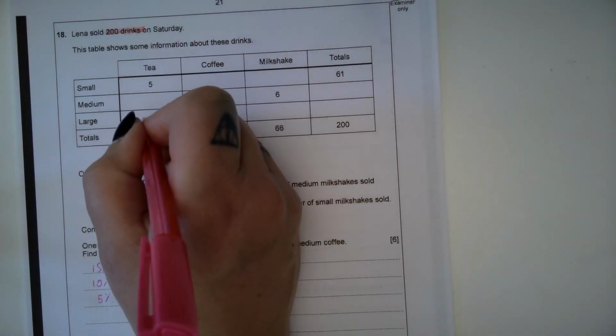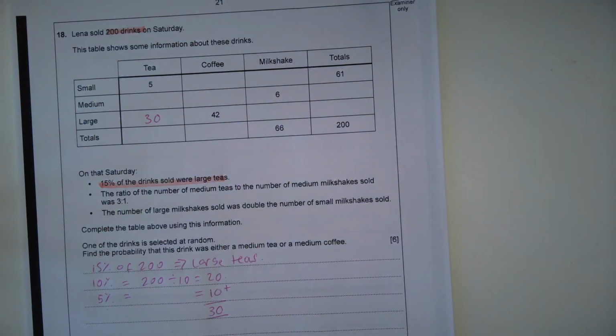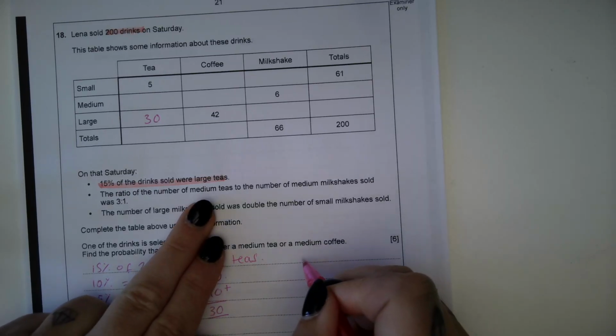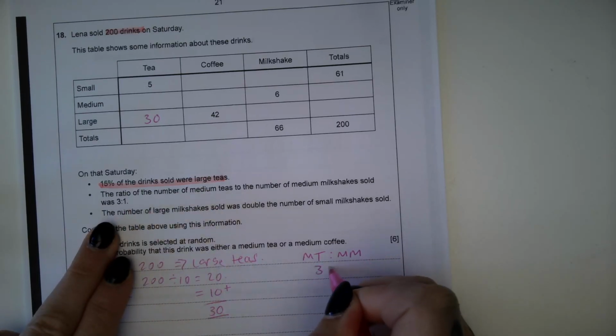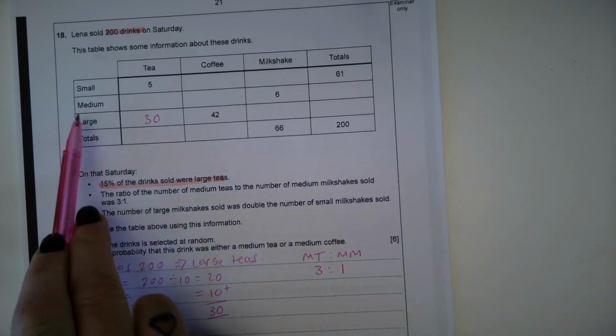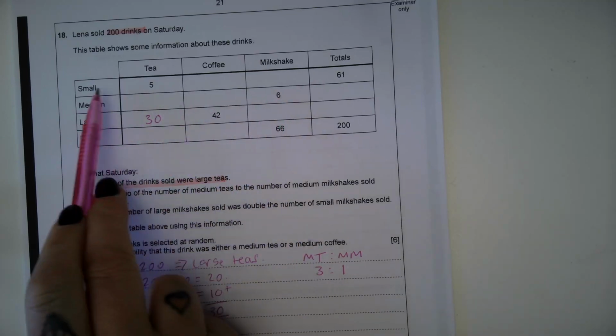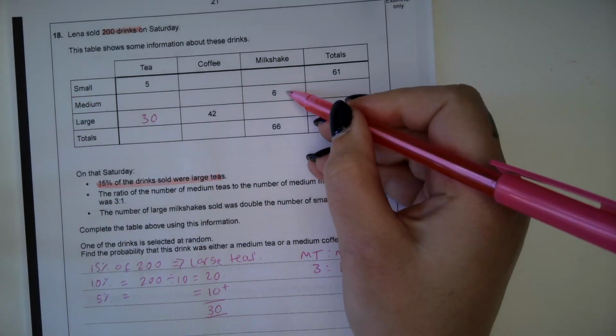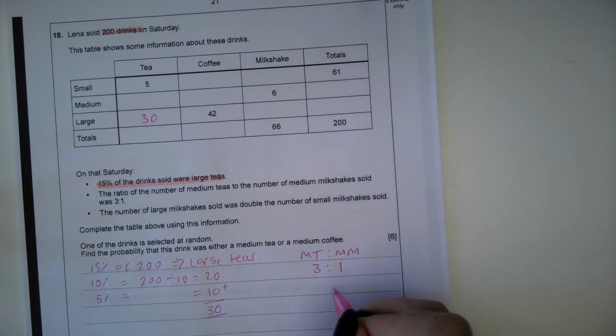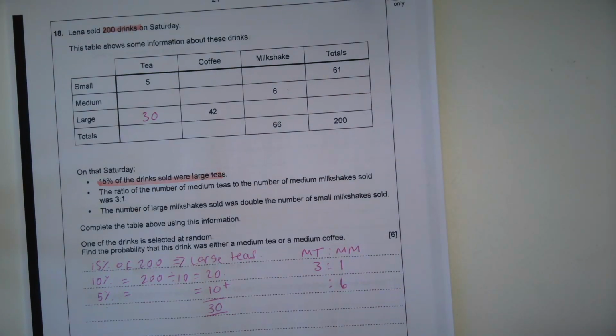Okay, so we're going to go to teas large, and we're going to fill in 30. The next statement, the ratio of the number of medium teas to medium milkshakes, was 3 to 1. Okay, so medium teas to medium milkshakes in the ratio 3 to 1. Well, we know that medium milkshakes is 6. So let's pop that in the right place on the ratio here.